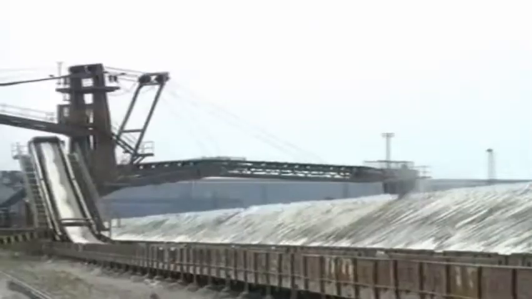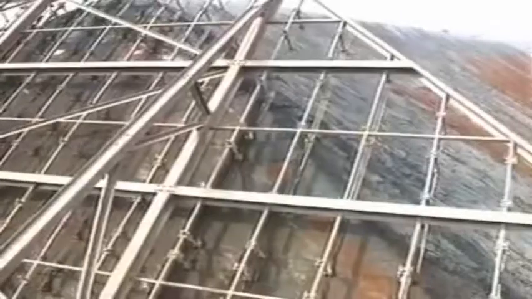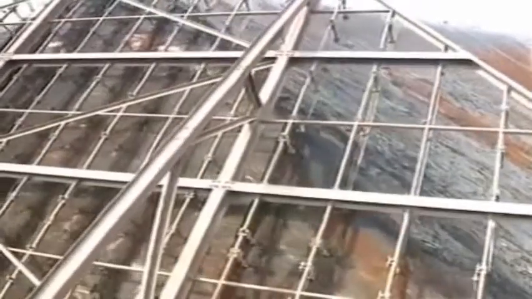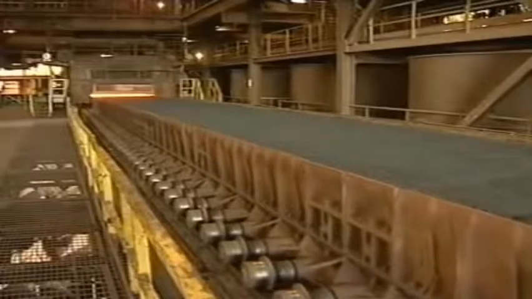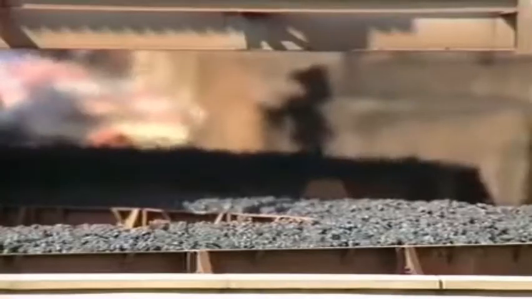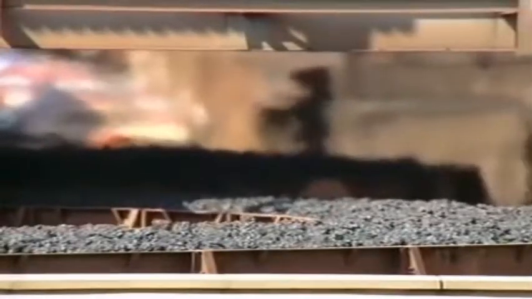The ore, coke and limestone are blended in this ore bed. They are crushed and heated together to form sinter. Sinter will not collapse in the furnace. It has a large surface area to speed up reactions.